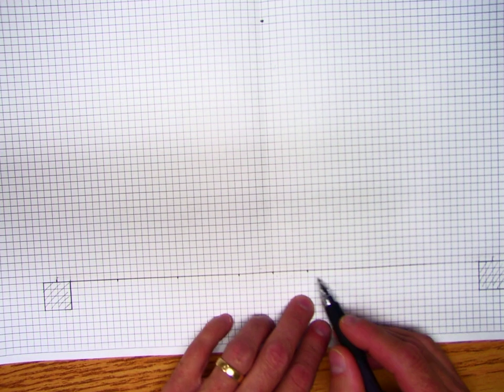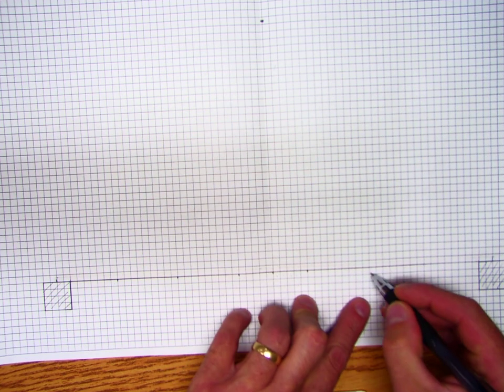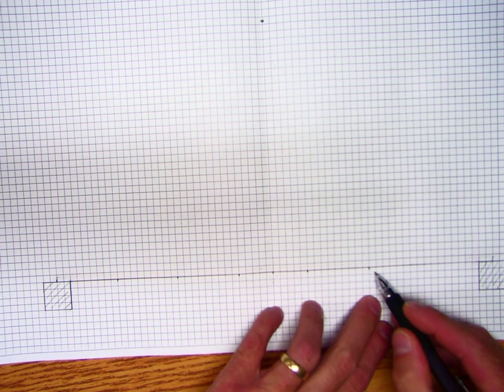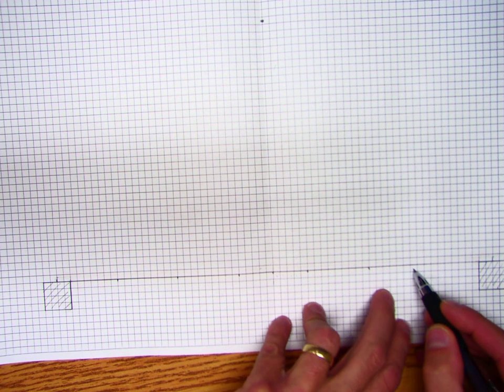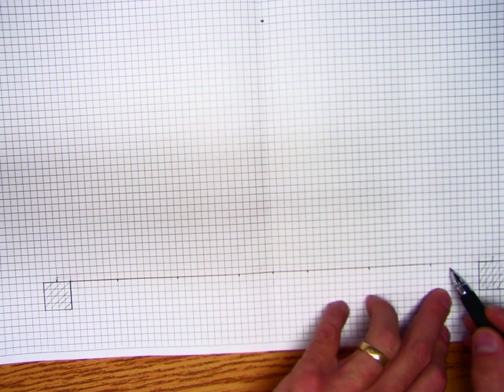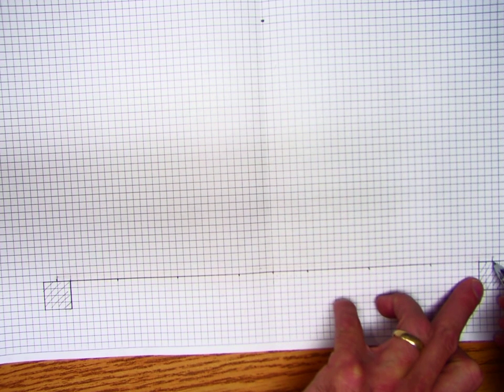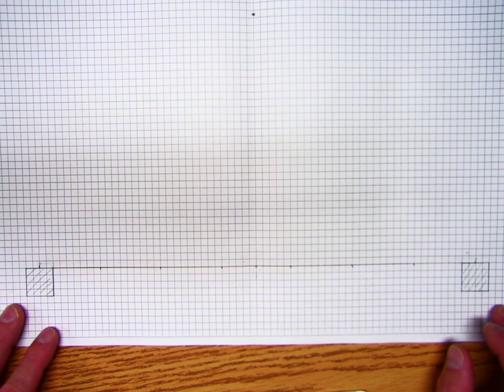Then on this side, 9, here you go, 9, right there, and 9, there you go. So it overlaps on each side by 2 grids, so it's symmetric, which is good because that's what I'm going to be checking.